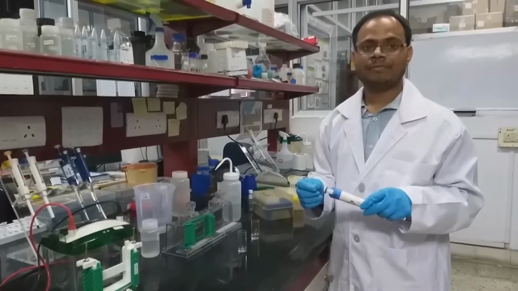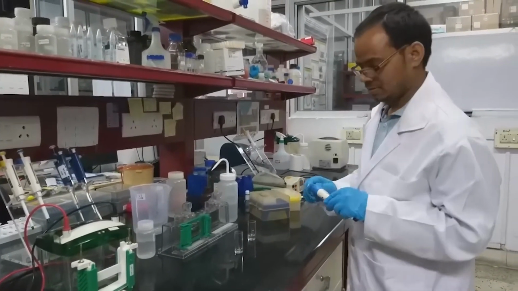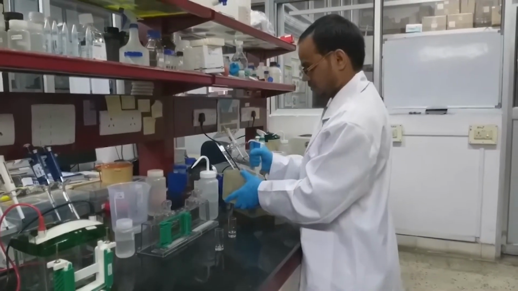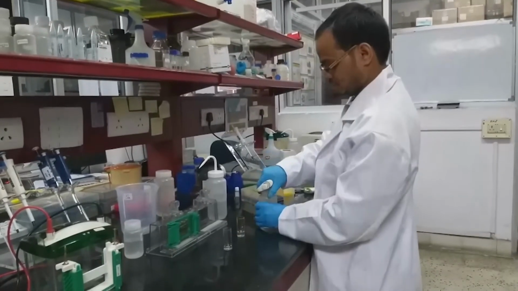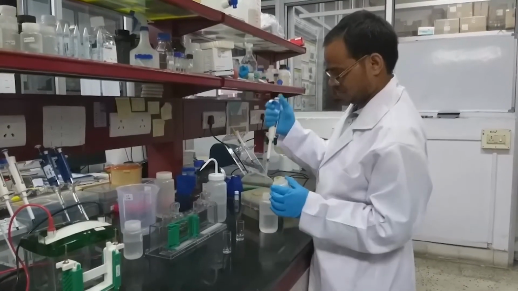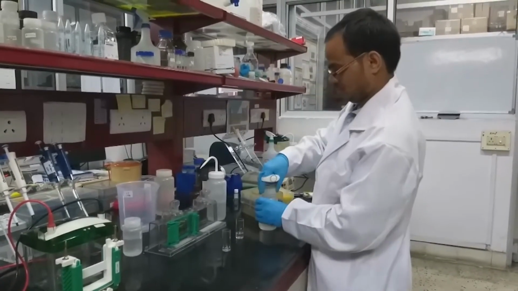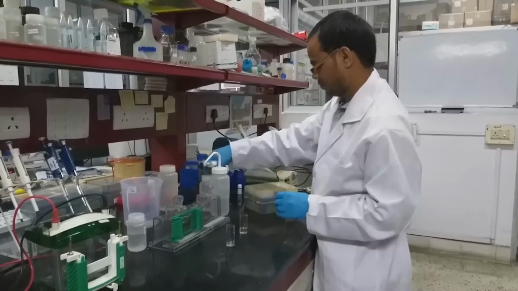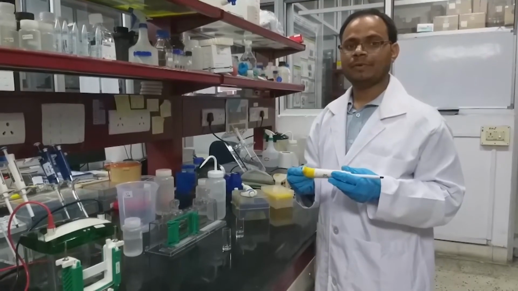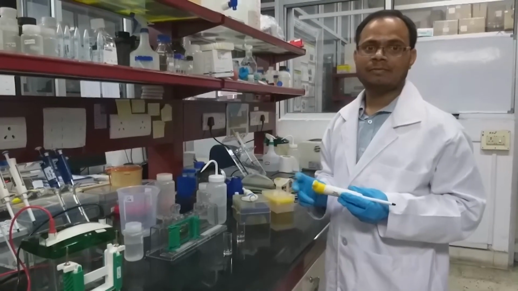Six 30 microliter of Tris HCl pH 6.8. Then 50 microliter of SDS we have to add. At the end we have to add 5 microliter of TEMED.